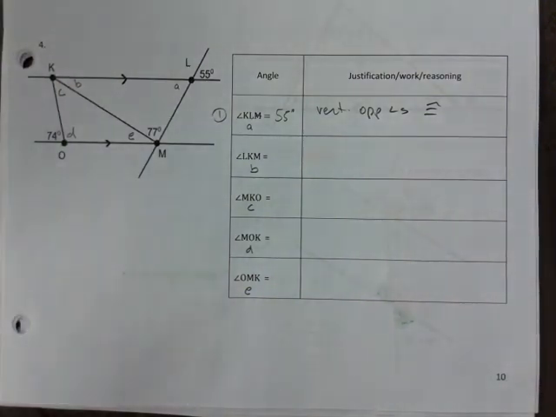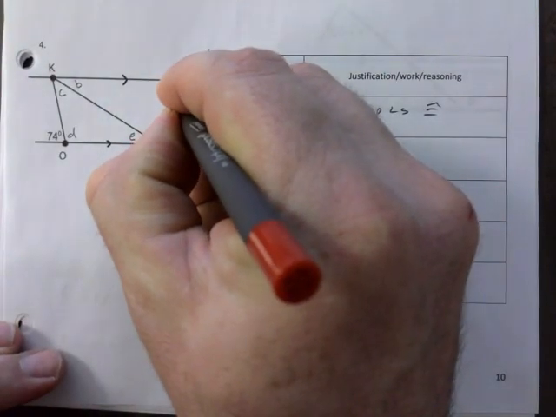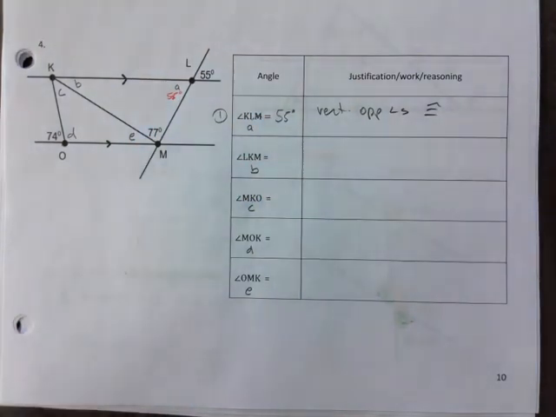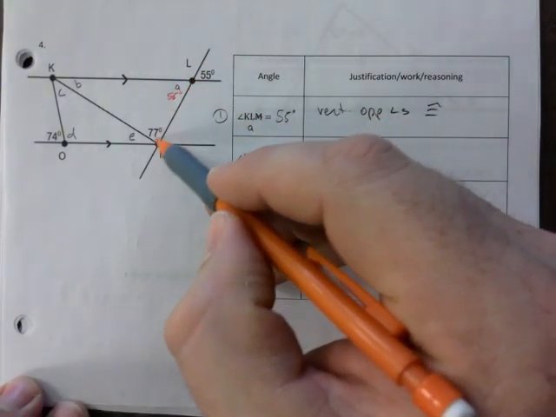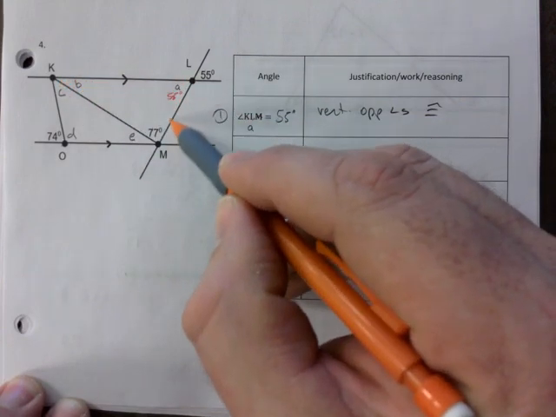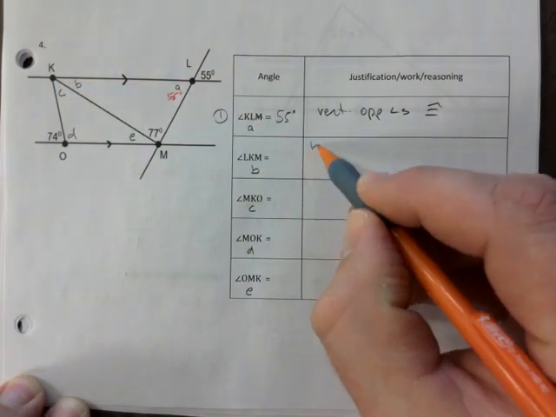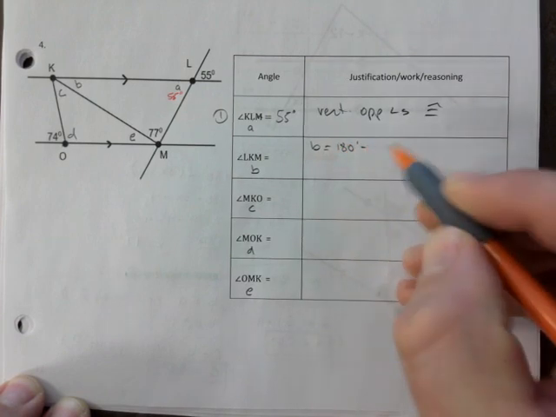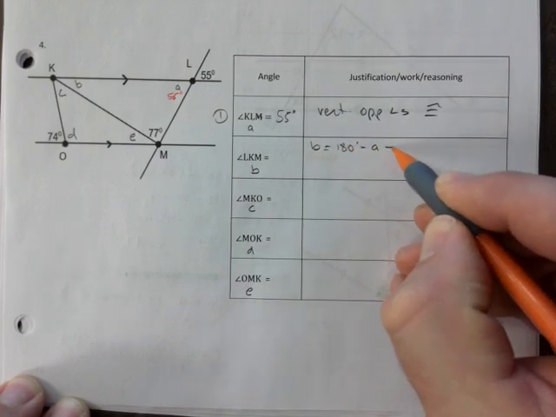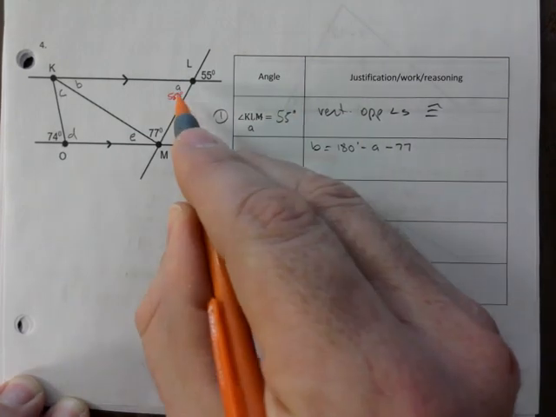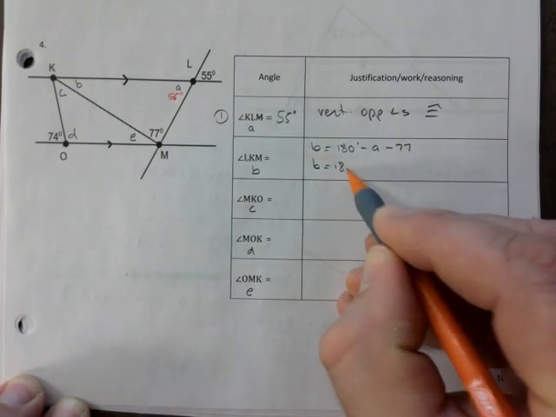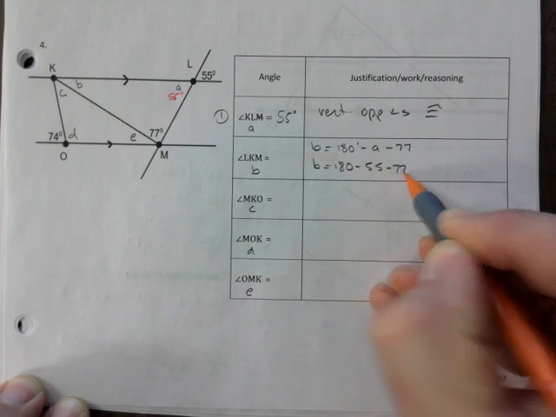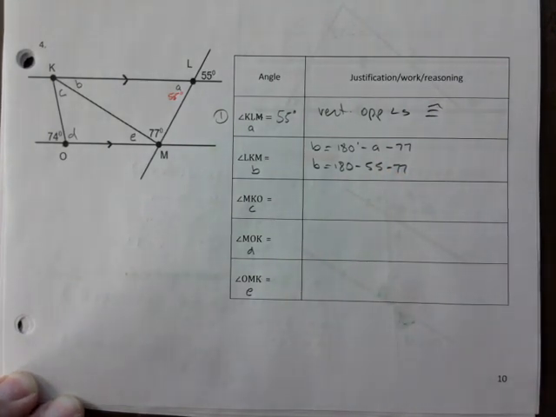But if you have a pen or something, you can say, hey, I know this is 55 here. And now I'm seeing that B is actually not that difficult. Do you see a triangle? Those are your friend. So B is actually 180 minus angle A minus 77. Notice how I do that. 180 minus 55 minus 77. I'm going to go here, and that is 48 degrees.